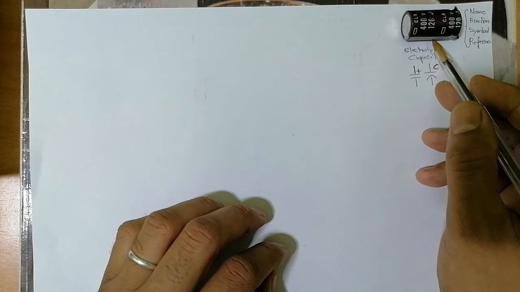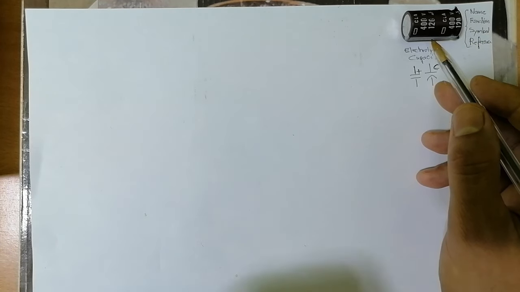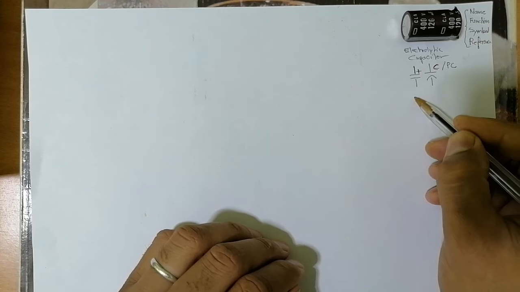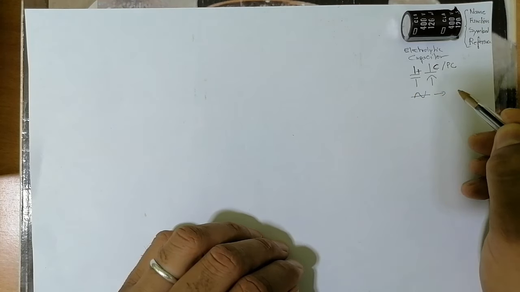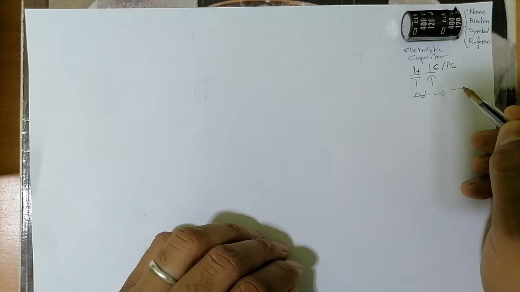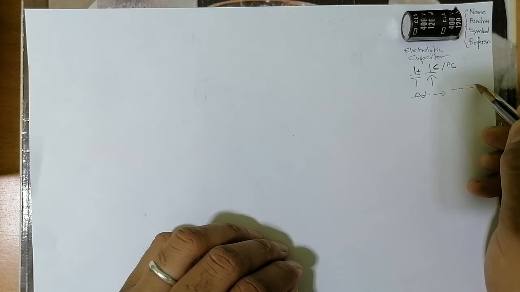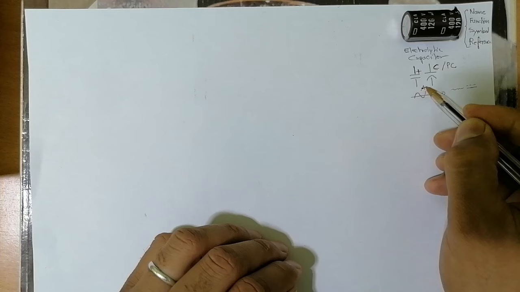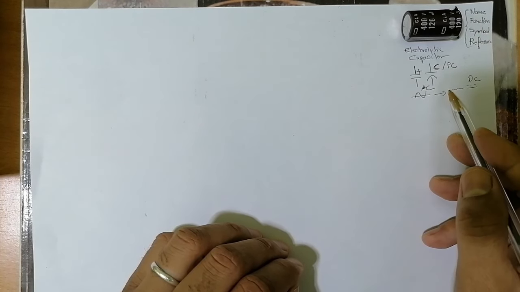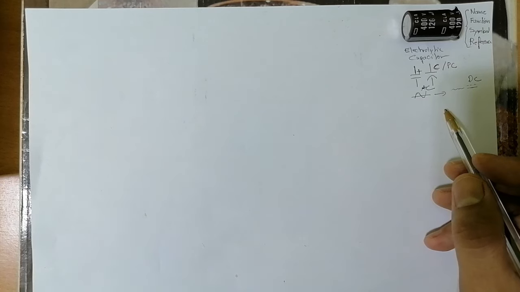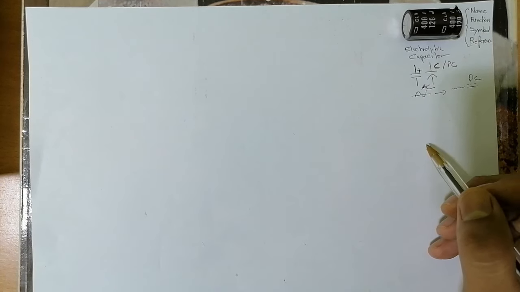So the name is electrolytic capacitor. The function: basically the electrolytic capacitor has the purpose of smoothing the voltage, or transforming the alternating voltage to DC voltage, from AC to DC. So its purpose is to smooth the voltage in the circuit.